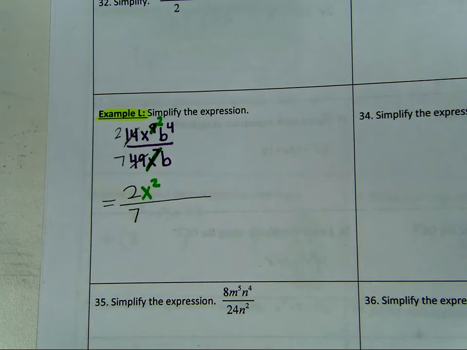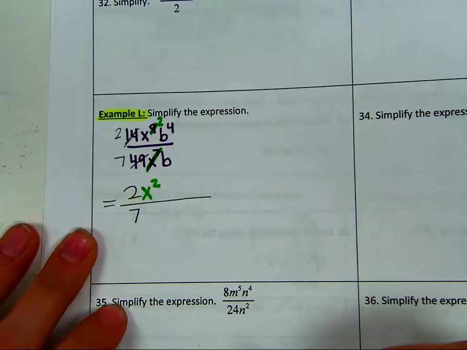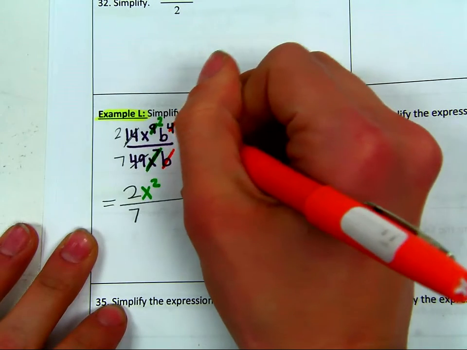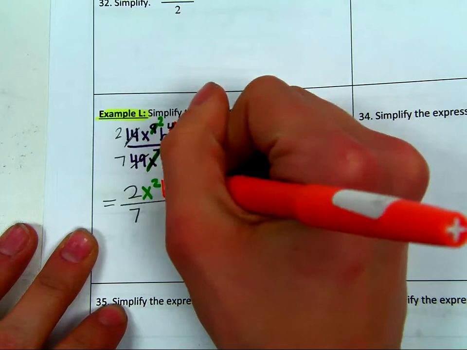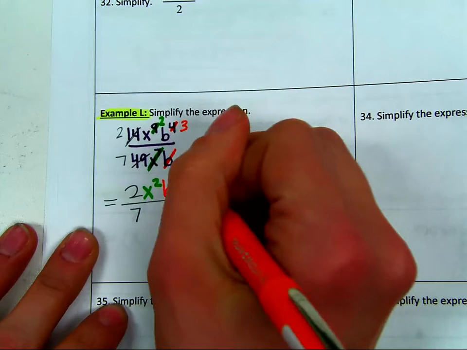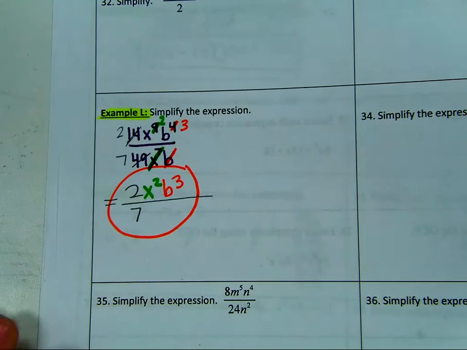Last thing, look at the b's. There's 4 on top, 1 on bottom. We could cancel the 1 on the bottom. If we cancel 1 on top, we still have 3 left, so that's b to the third. And our final answer is 2x squared b to the third all over 7.